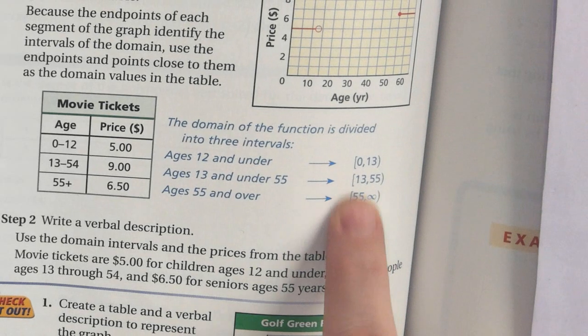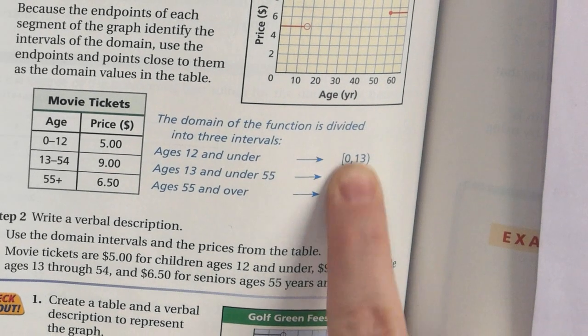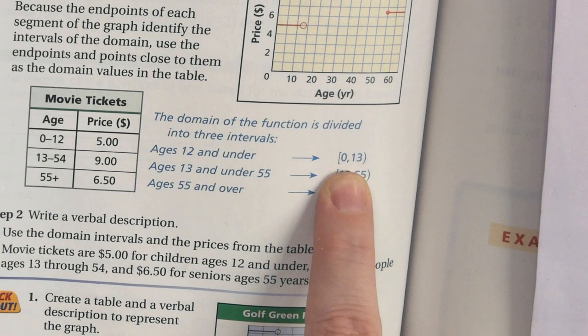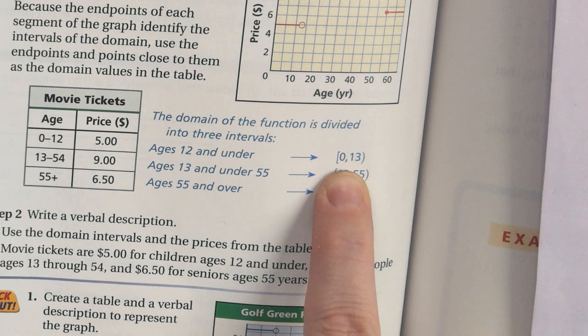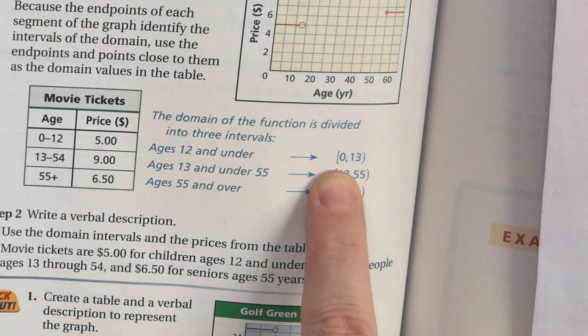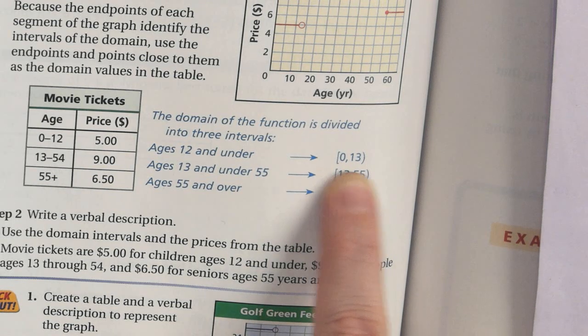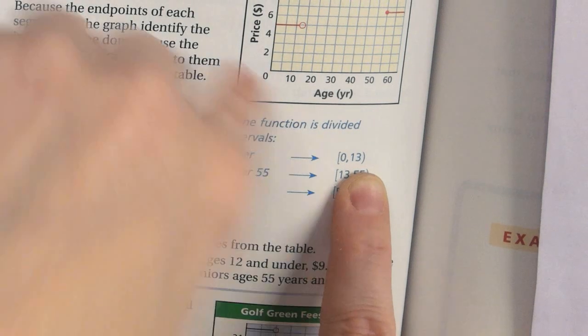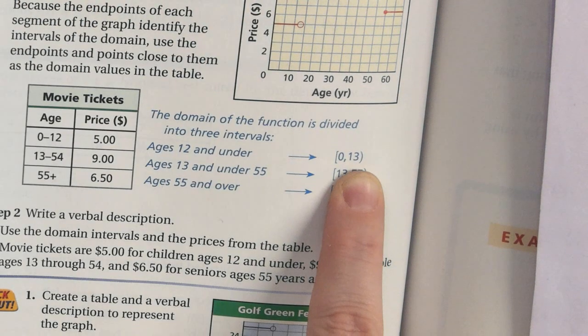This isn't something that we're going to use right now, but your book does have this notation in it. See how that's a bracket? And this is a parenthesis? Okay, so if you have a bracket, that means it includes it. Okay, and then if you have a parenthesis, that would be an open circle. So it doesn't include that.